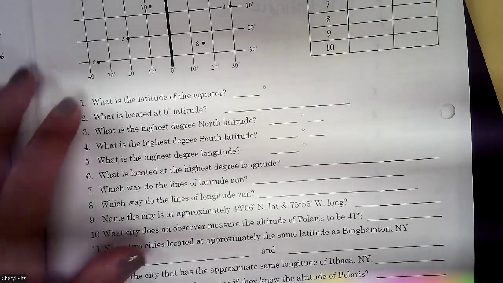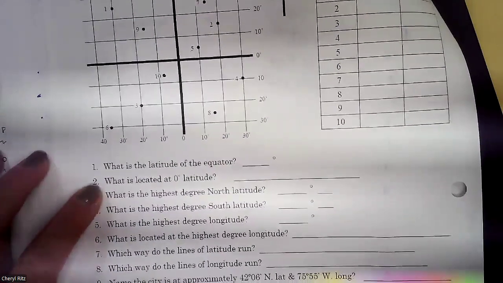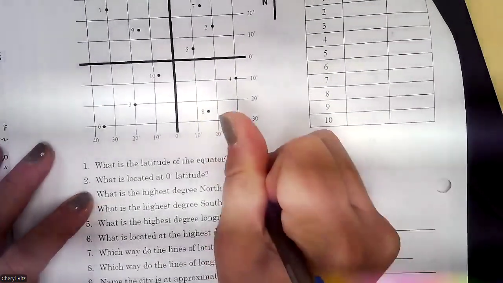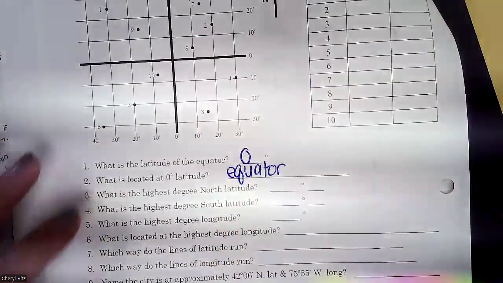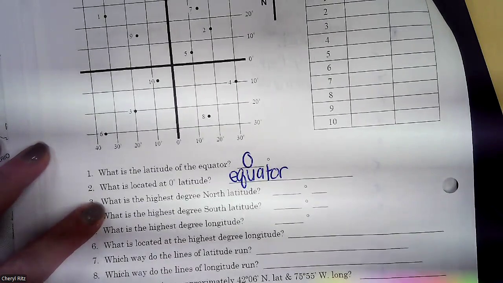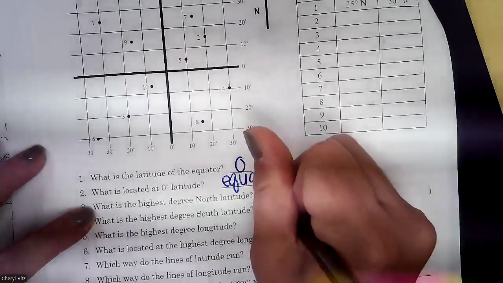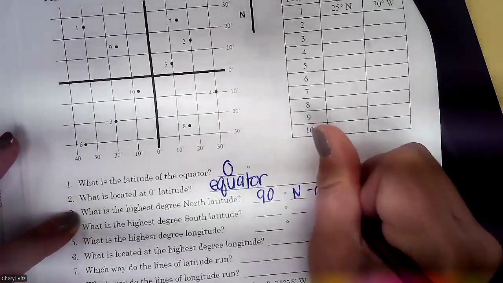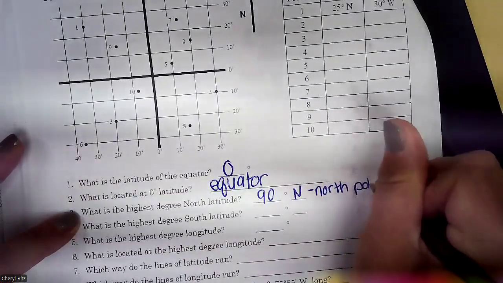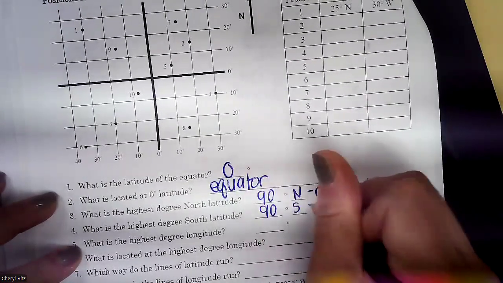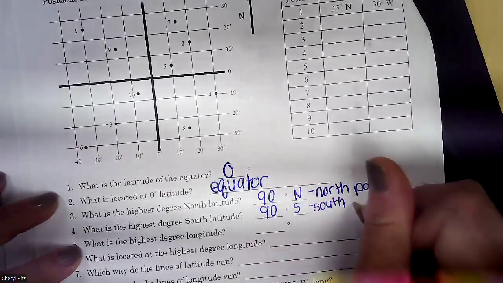Help you? So what is the latitude of the equator? 0. So then, by the way, what's located at 0 degrees latitude? That's the equator. I'm not trying to trick you, just making sure you realize the same question can be asked 2 different ways with basically the same information. What's the highest degree north latitude? 90 degrees. You might want to remind yourself that that's the North Pole. What's the highest degree south latitude? Again, 90 degrees south, and you may want to remind yourself that that's the South Pole.